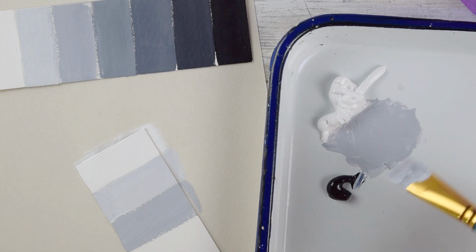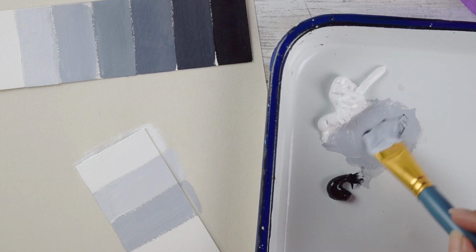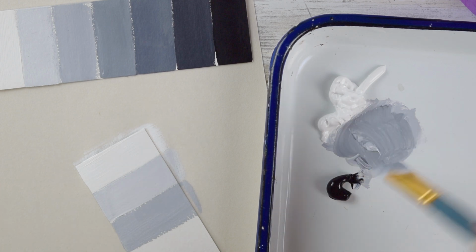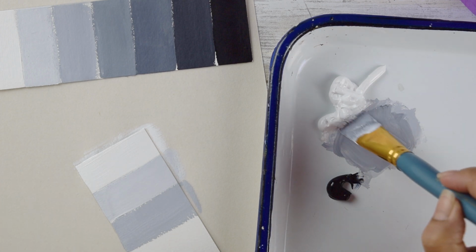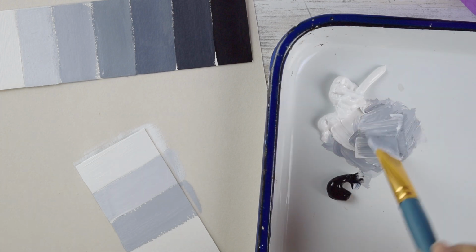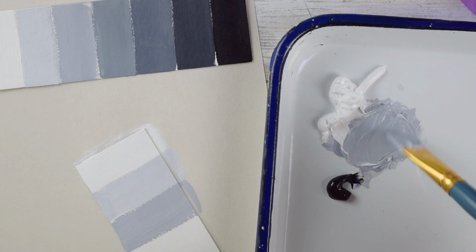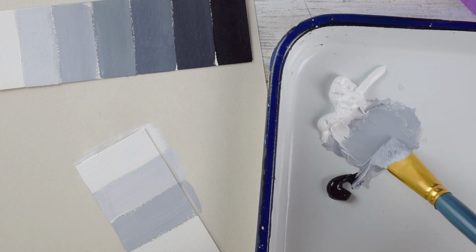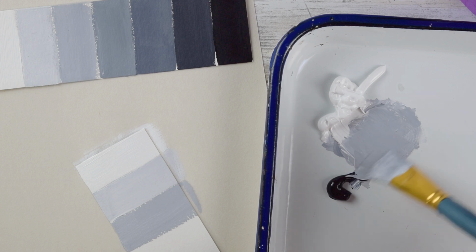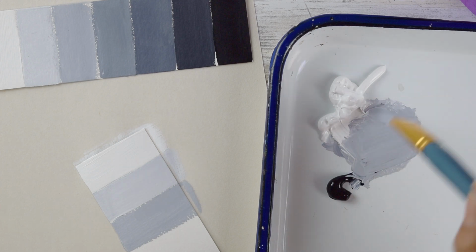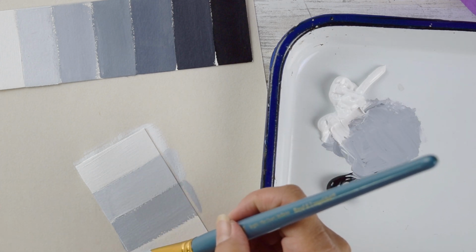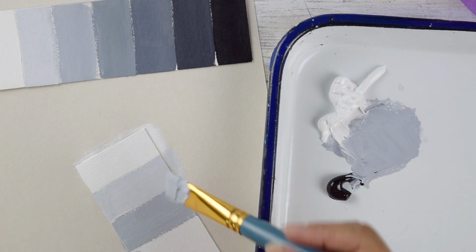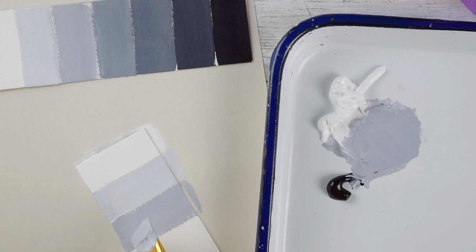And then I'm going to go a little darker. Now what I do is I test it and I say, well, you know what? That actually looks very similar to that.